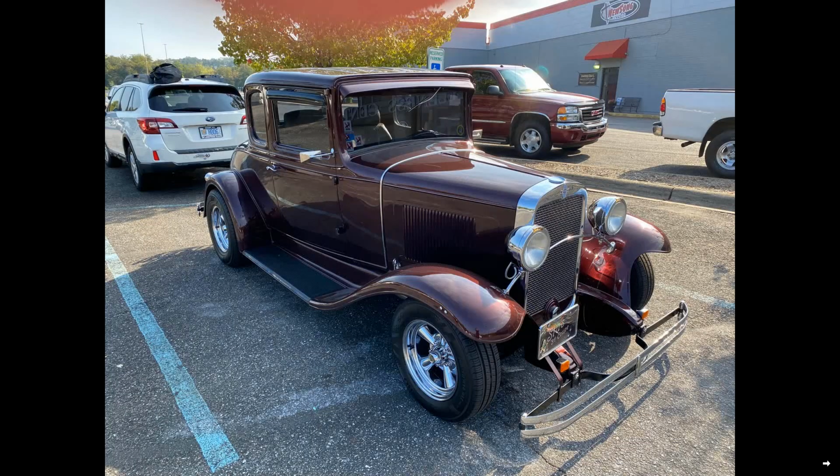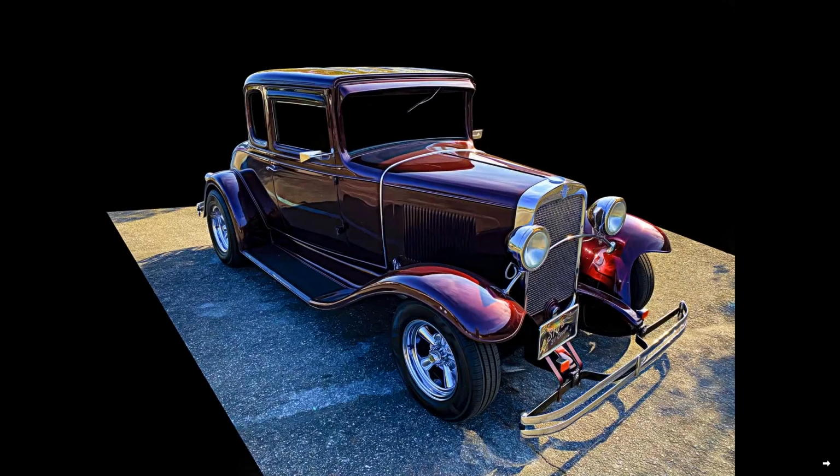And here we have an antique car. I really love antique cars, especially the really old ones. And so I thought to myself, how can I make this really cool looking and get rid of all this distracting background? So this is what I did to it using Photoshop.